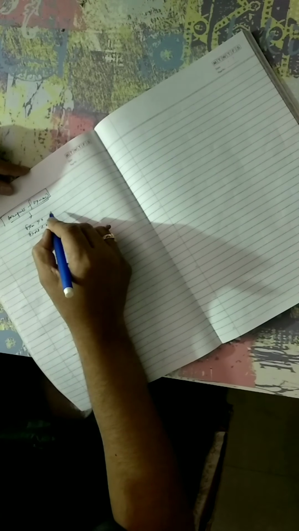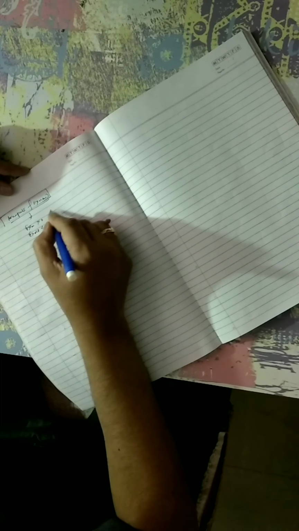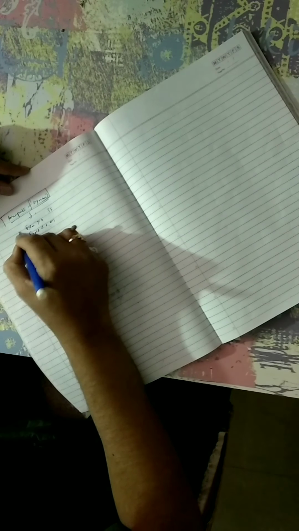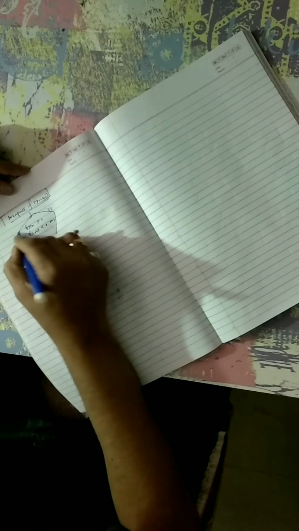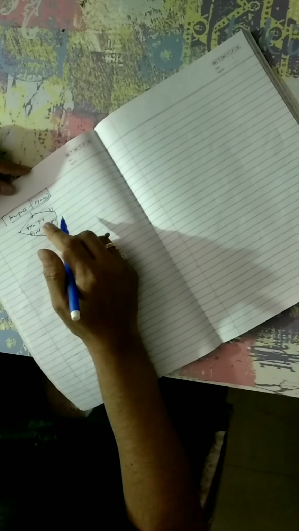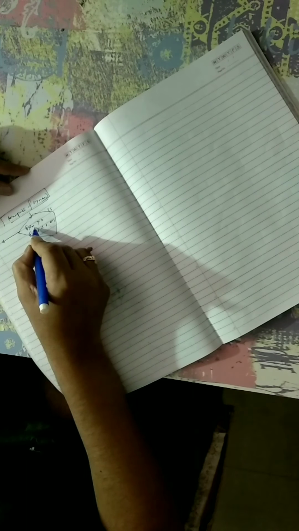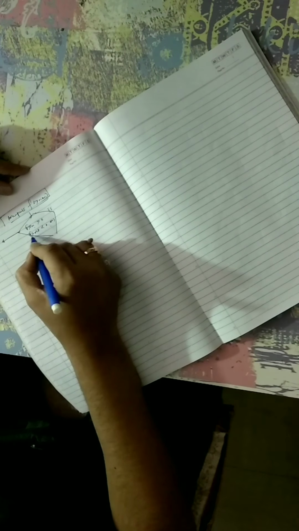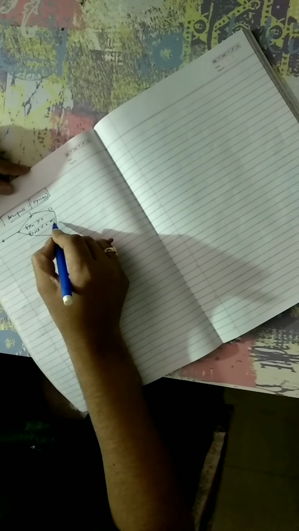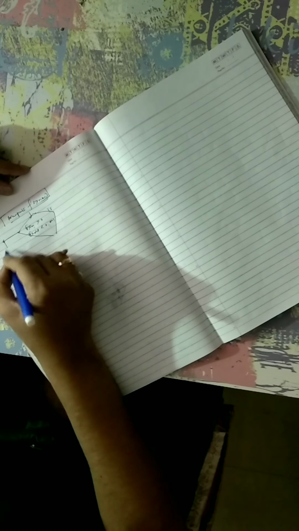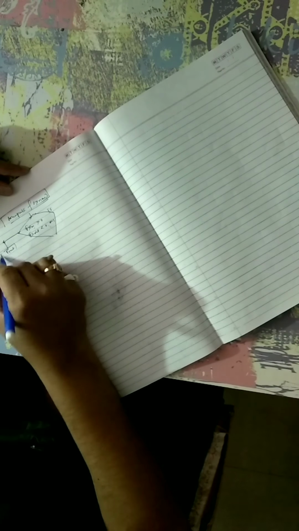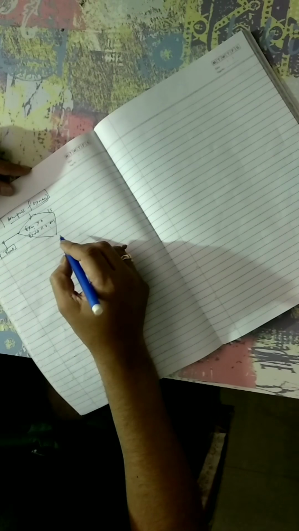Let us check it. If it is there, then if f of x new is greater than 0, f of x old is less than 0.001, then go for the print, no problem. We will get the solutions.